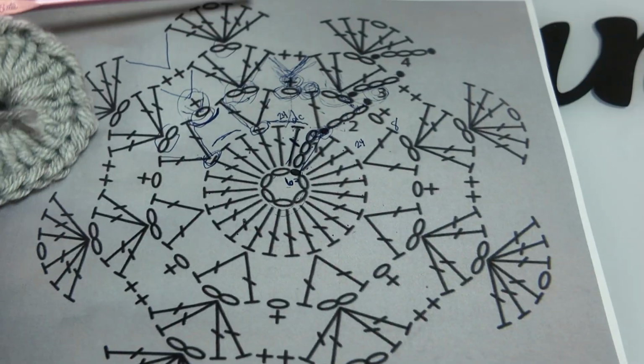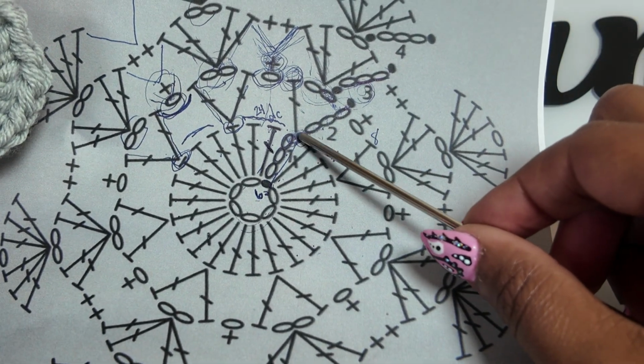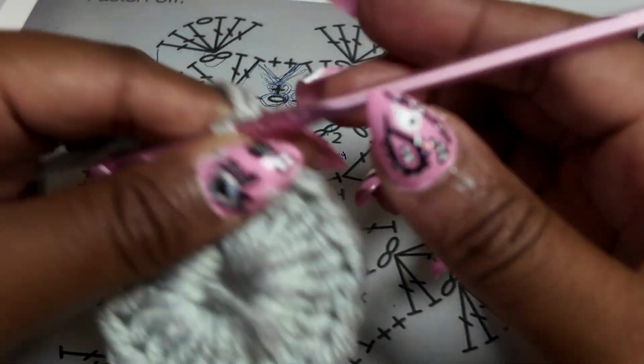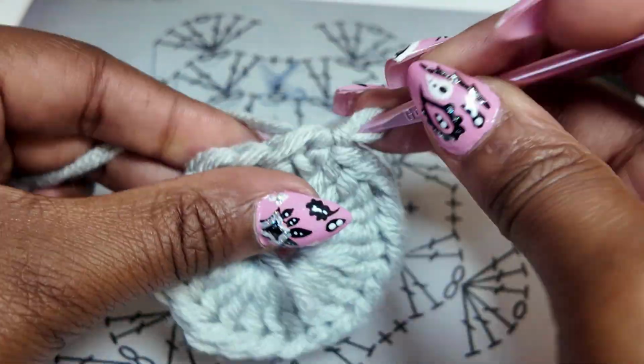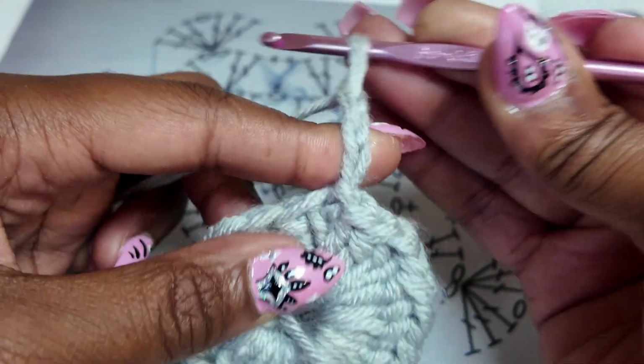So from those 24 double crochets, we're going to slip stitch that filled in circle there and chain up 3. So let's go ahead and chain up 3. 1, 2, 3.